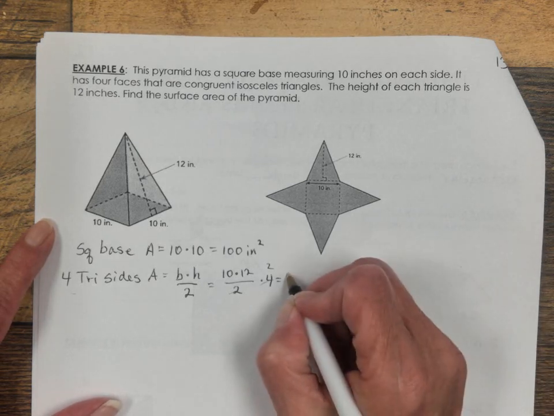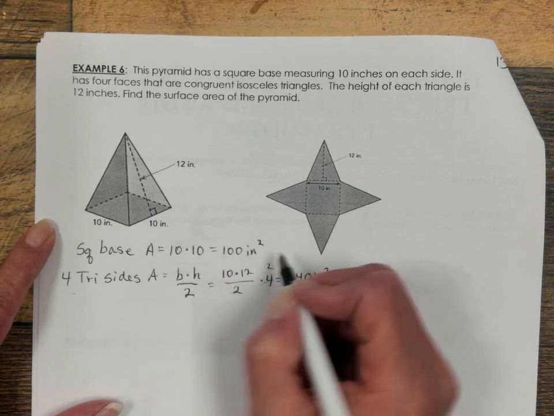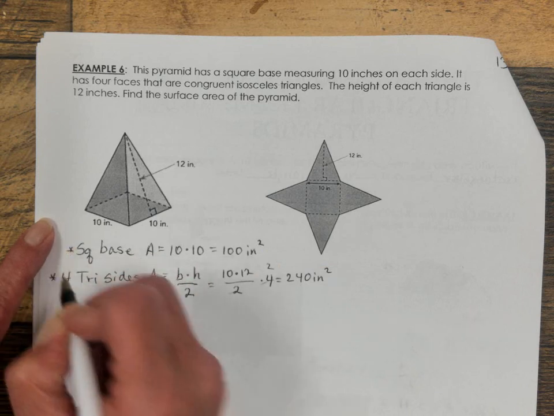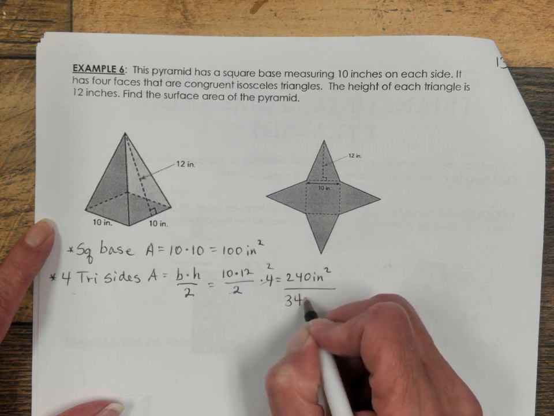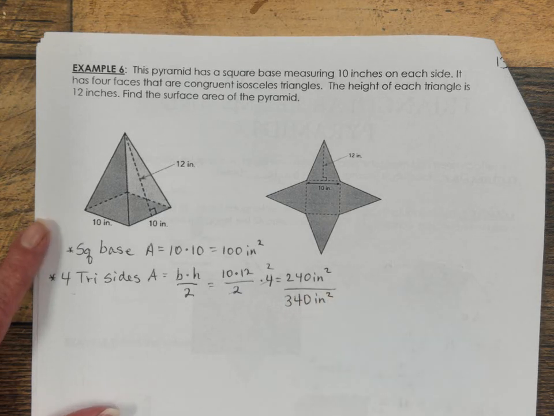So 240 inches squared. Now I'm going to add my square base to my 4 triangles, and I am going to get a final answer of total area 340 inches squared.